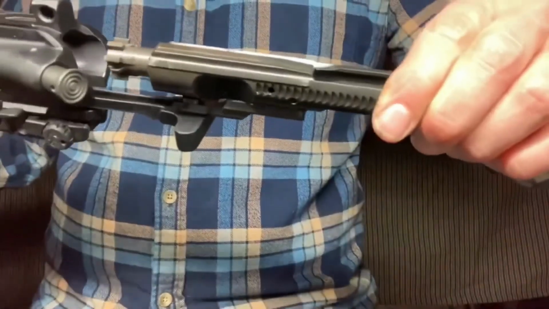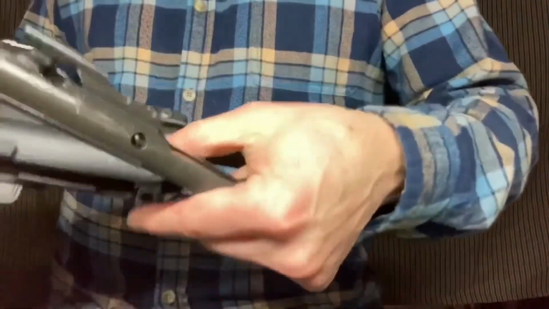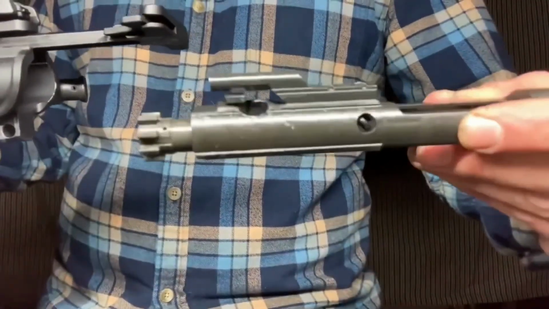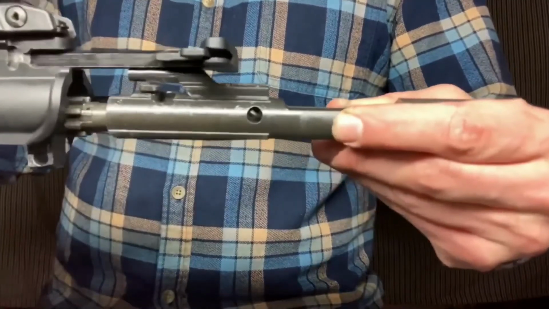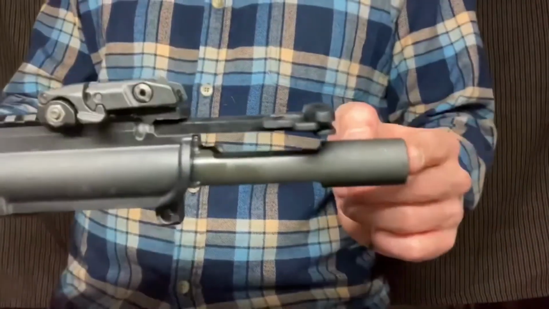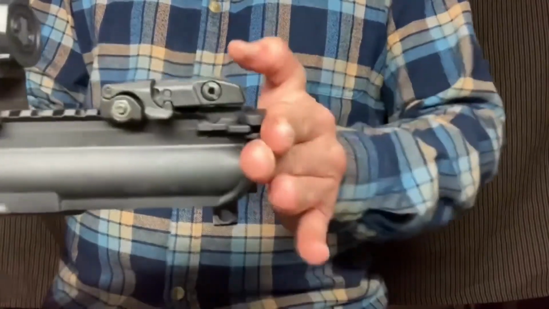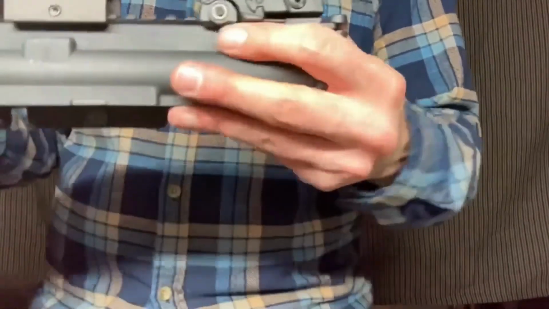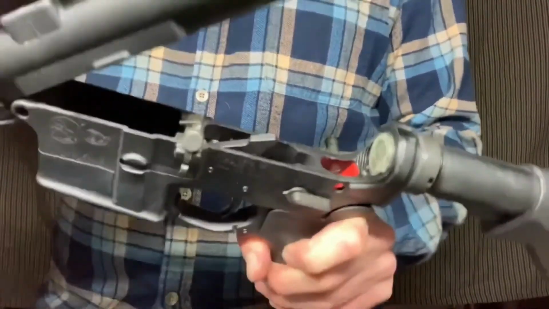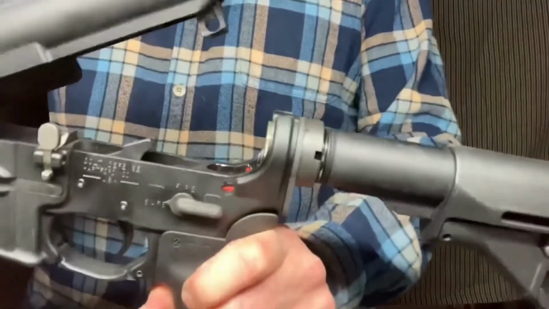Then take the bolt itself, the gas key on the top there, that's that tube, will roughly line up with the underside of the charging handle like that. And then everything slides all the way in. So we're going to make sure everything's flush here. Line up our front pivot pin there, takedown pin. And then the rear.